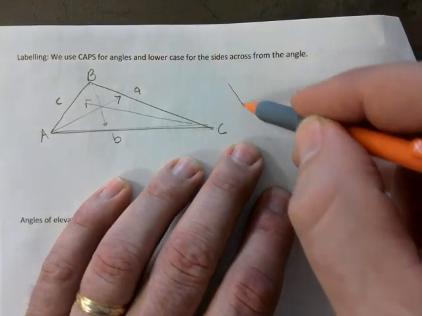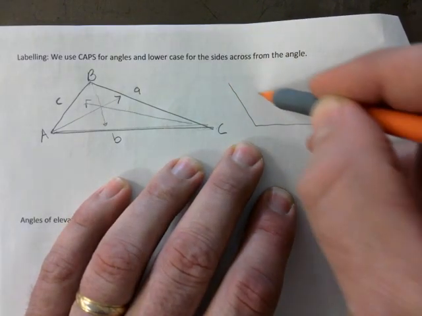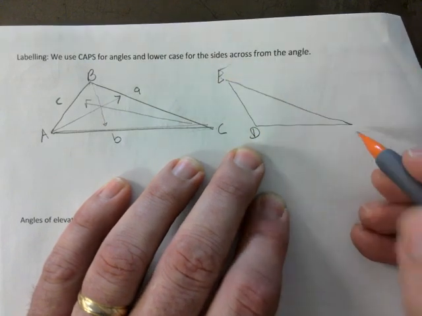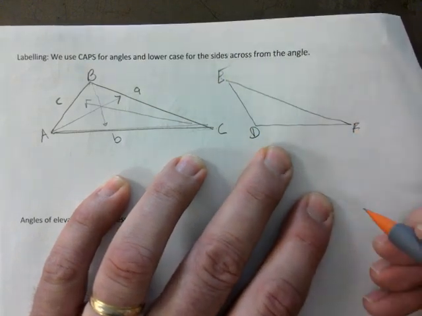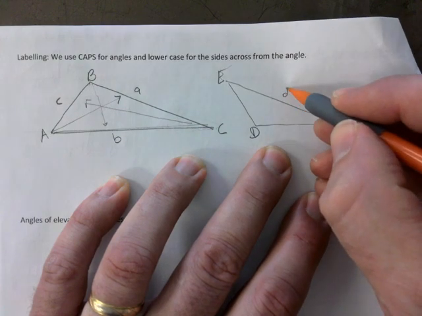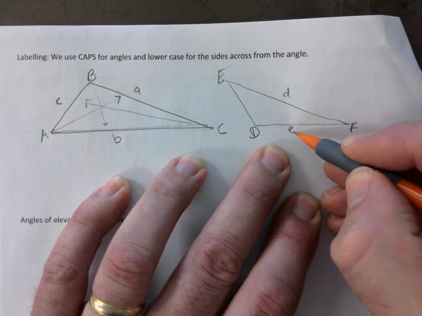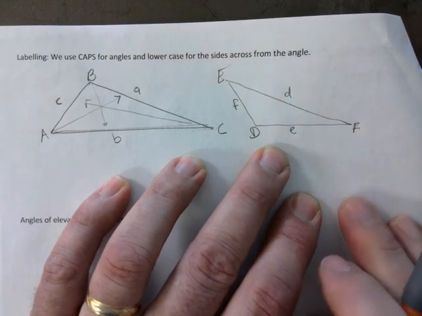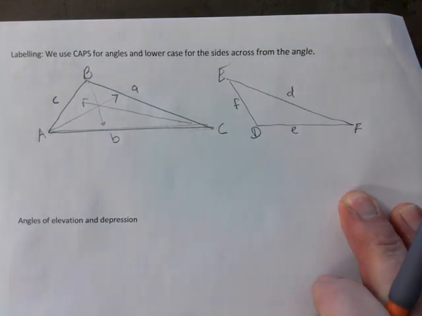If you have an obtuse one right next to it, we can go DEF. So this would be lowercase d, lowercase e, lowercase f. Okay, so that's how we label in this class.